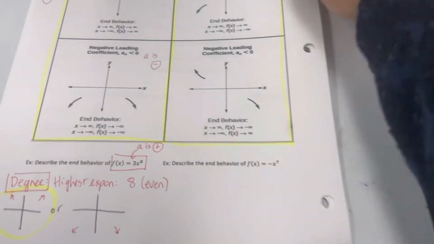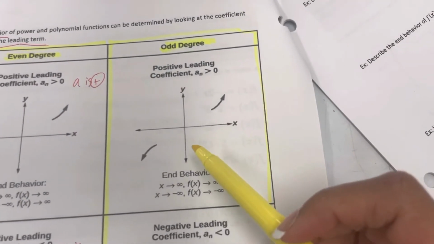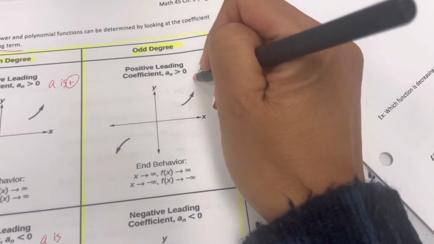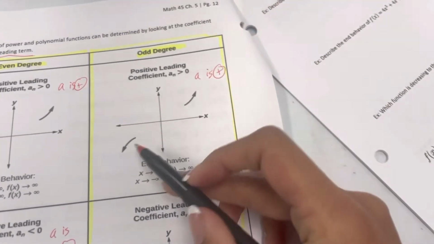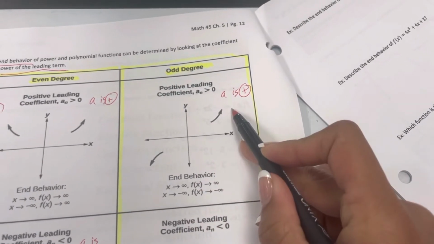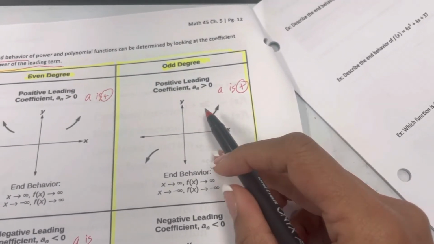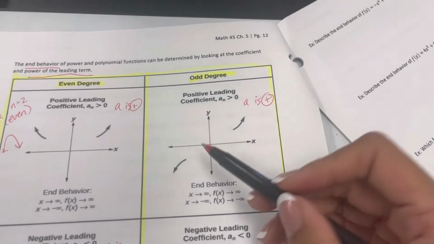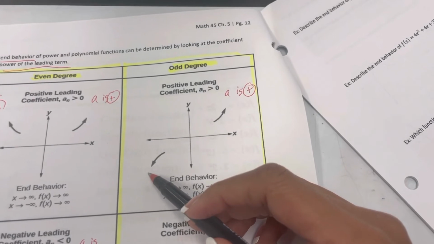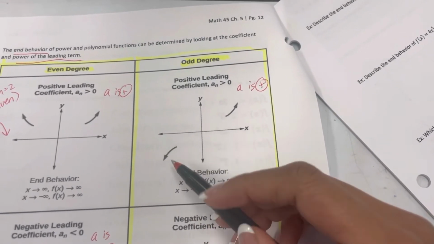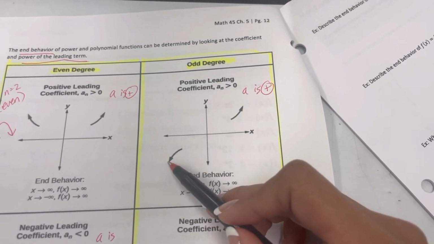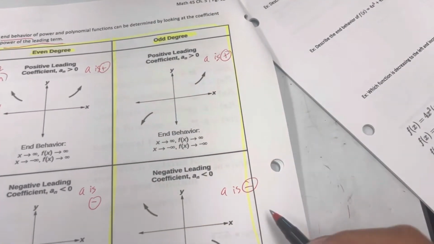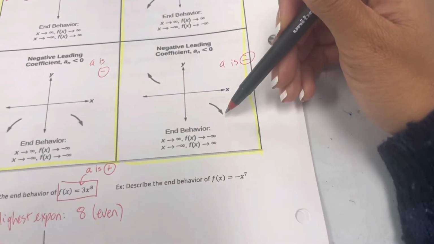Okay, and then in this one, if it's an odd degree and A is positive, then it's going to be going in this direction. I kind of think of it like an odd degree is x to the first power, right? And anything to the first power is a line. If something has a slope that's positive, it's going this way. If A is negative, so say the slope is negative, it's going to be going down this way.